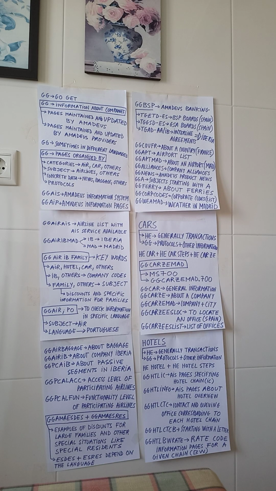Let's go for more examples. These examples. GGCAR has general information about cars. GGCAR set E has information about a specific car rental company. Set E represents a car rental company. Next example, GGCAR set E MAV has information about a specific car rental company in a specific city.